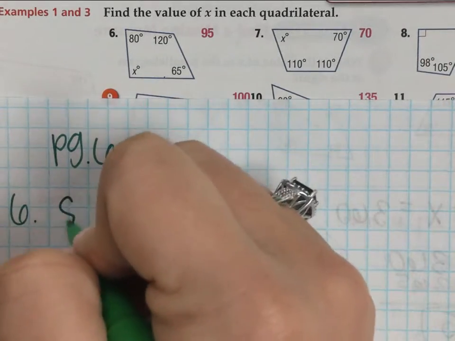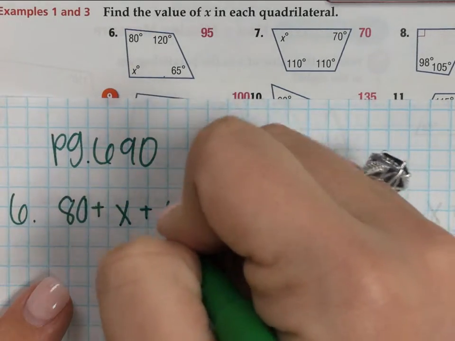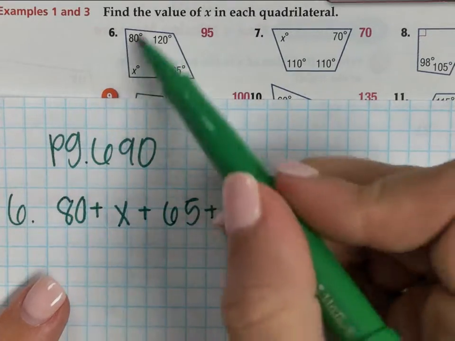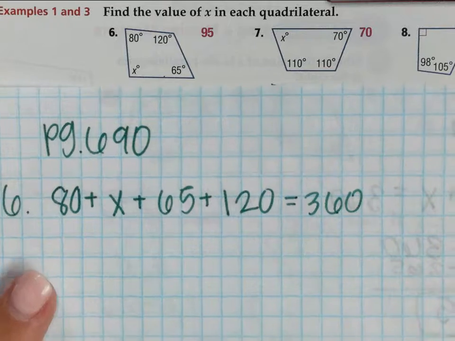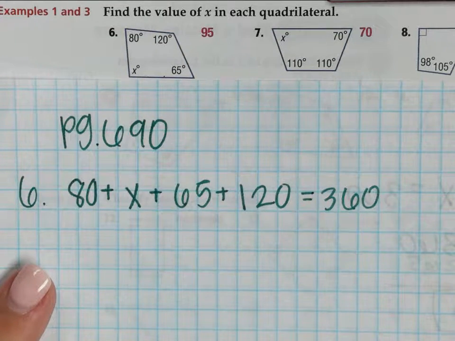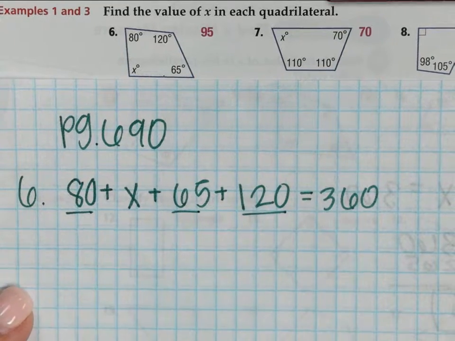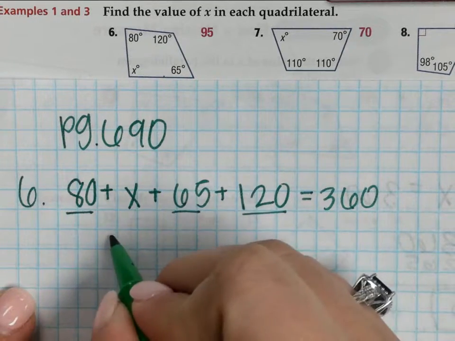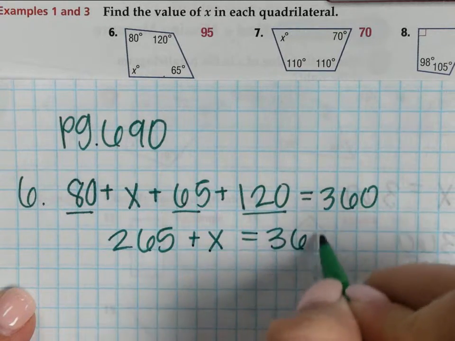So I have 80 plus x plus 65 plus 120. So I'm just adding up all 4 angles right there. All equals 360. So from there, I just need to combine my like terms. So 80 plus 65 plus 120, what do I get when I do that? 265? We all agree? So that means I have 265 plus x equals 360.